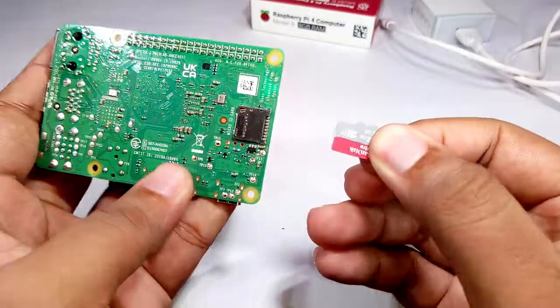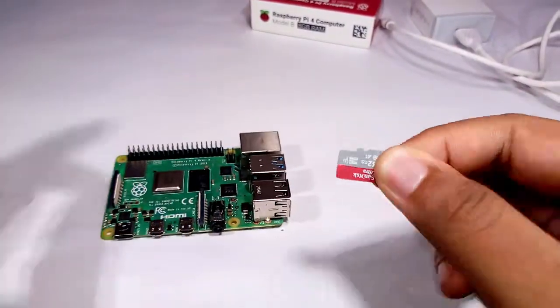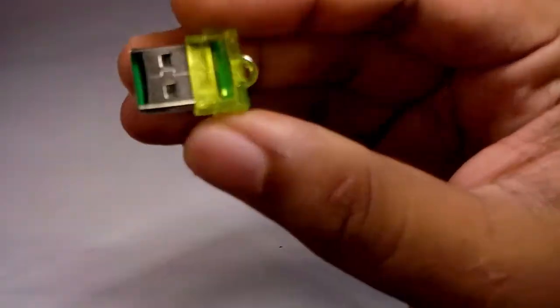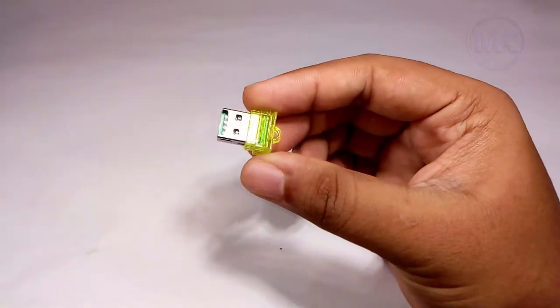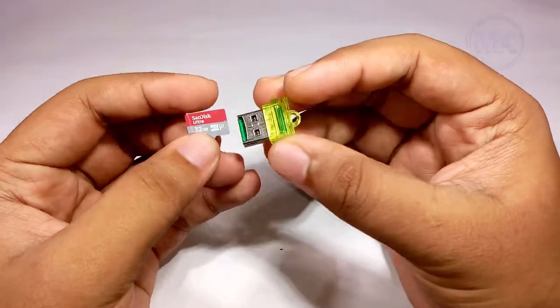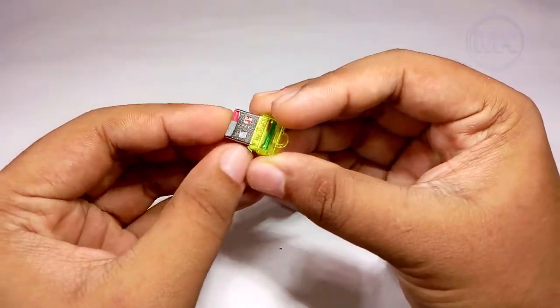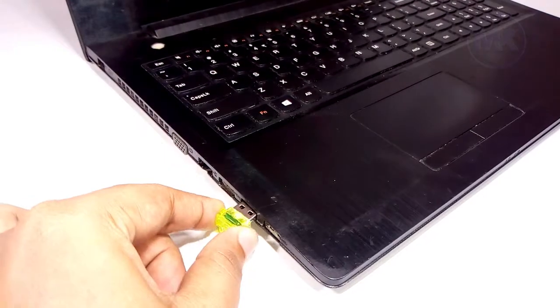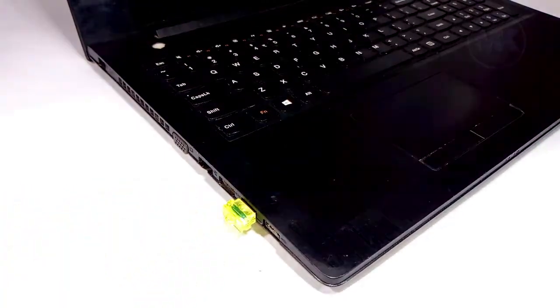Now we are going to copy some files into this SD card for installing operating system in Raspberry Pi. We need a card reader for connecting SD card to laptop or desktop computer. Now keep this SD card into the card reader and insert into laptop or desktop computer.